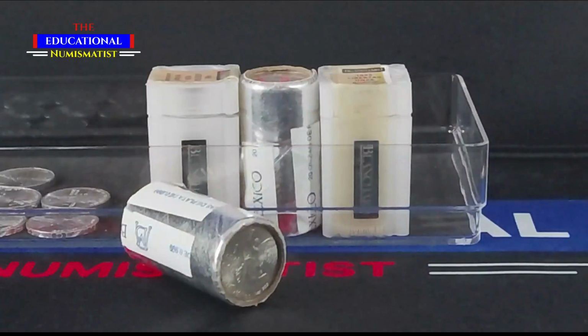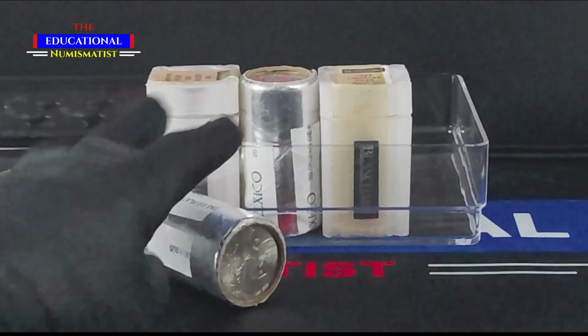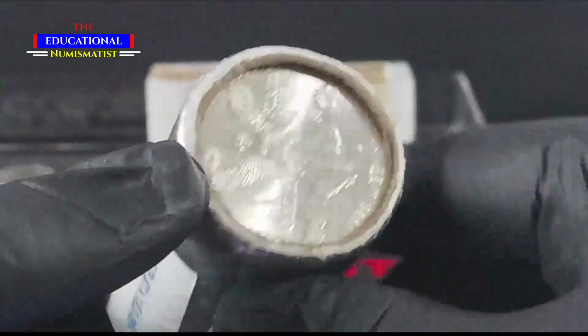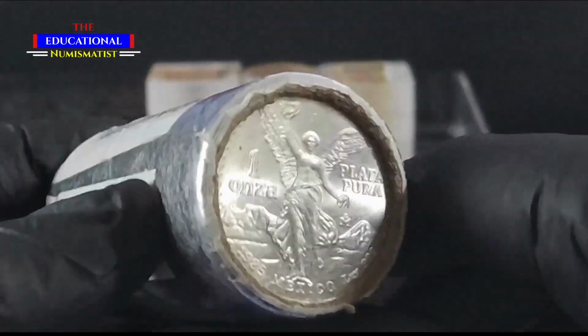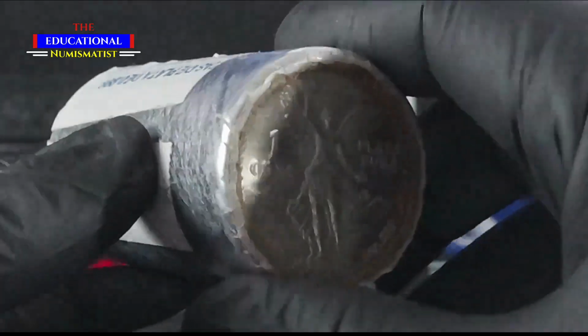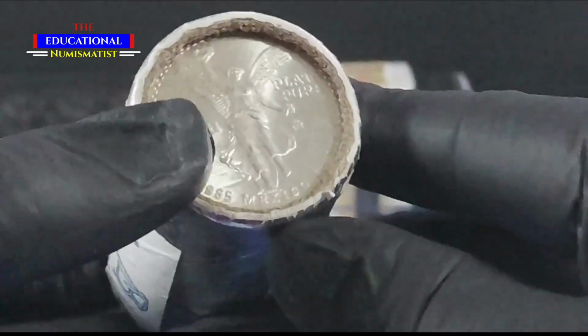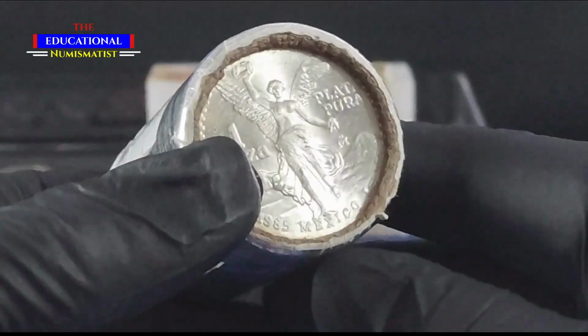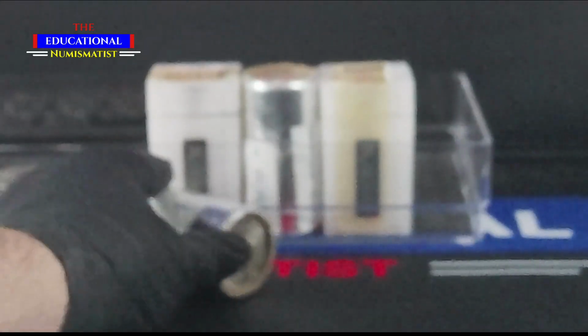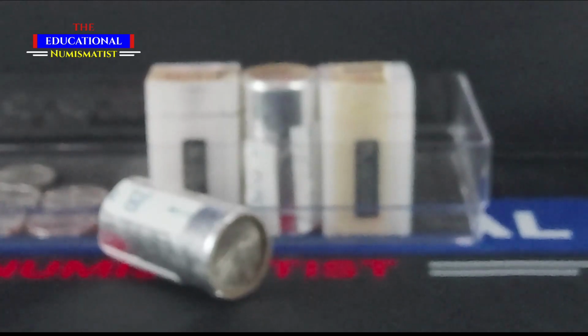When we are looking at a roll of coins like you see on the table in front of you, in fact, I have not one but two of these rolls of 1985 Libertads. Now, it looks nice, it's shiny, it's pretty, but until I take it out of the roll and actually examine the coin in detail, you have no idea what any individual coin looks like.